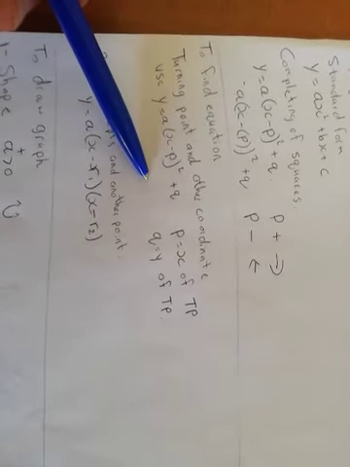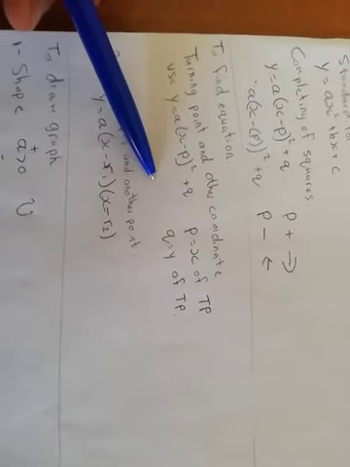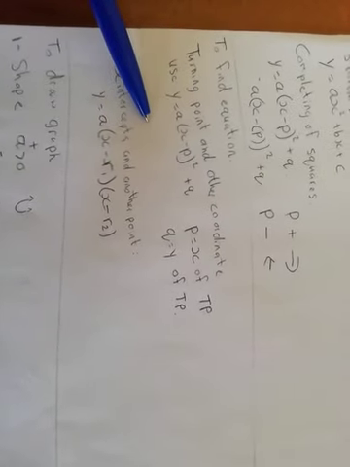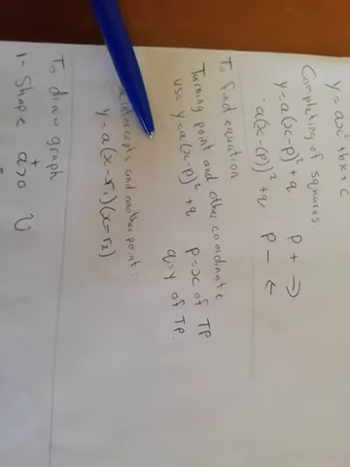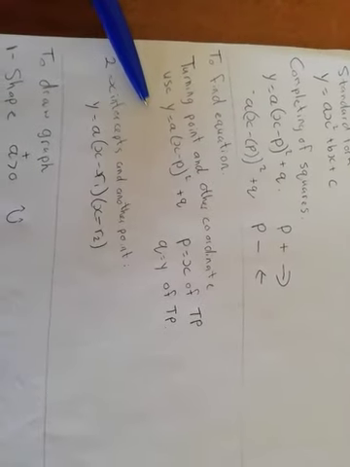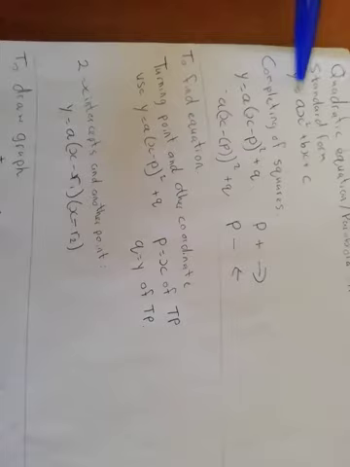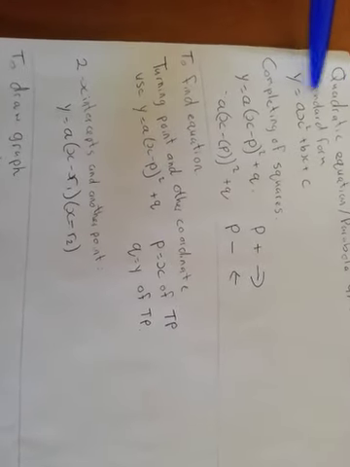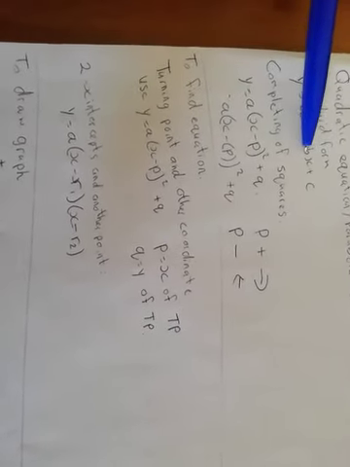If you use this method, make sure that they don't ask you to write your final answer in the standard form. If they do not ask you to write it in standard form, you can leave it as it is. Otherwise, you have to write it as the standard form of ax squared plus bx plus c.